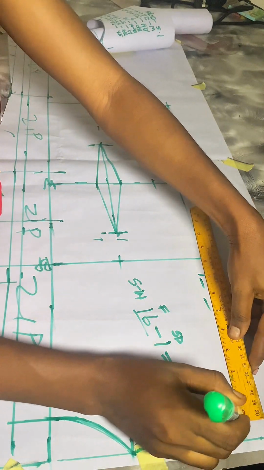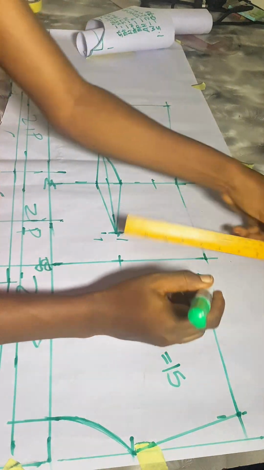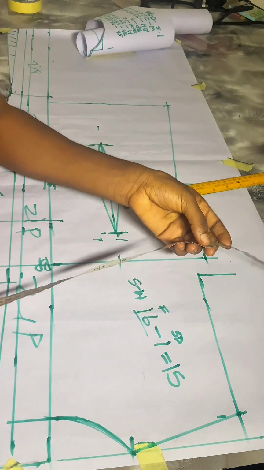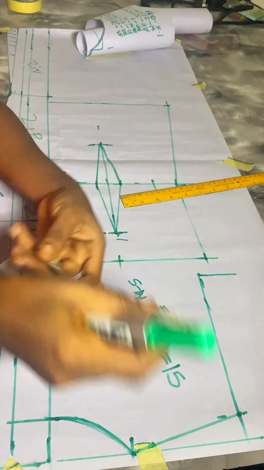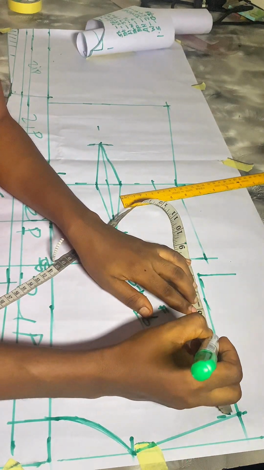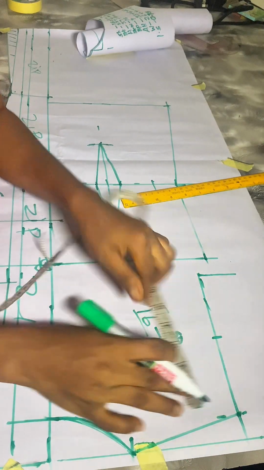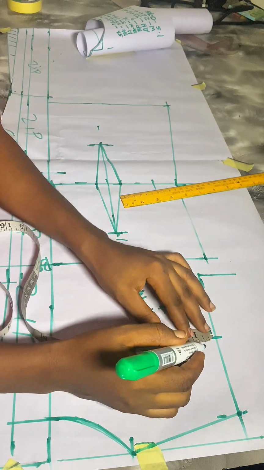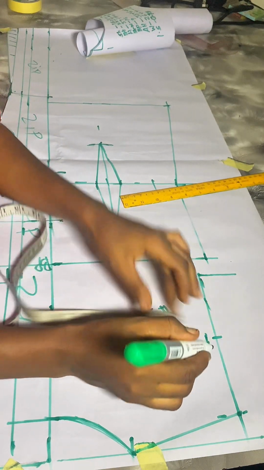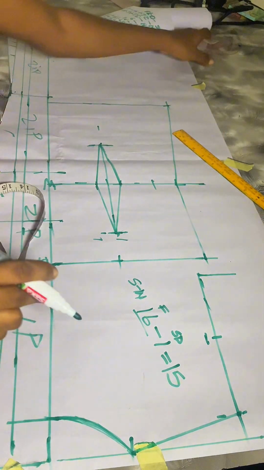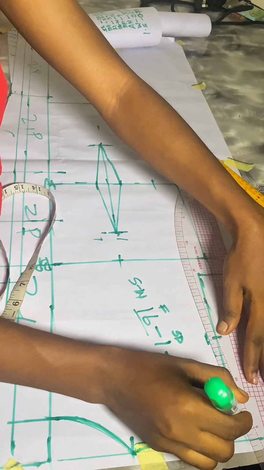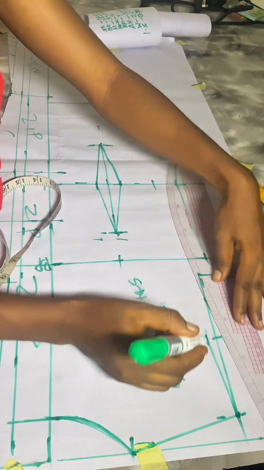Then we are going to join, and 7 divided by 2 is 3.5. We are going to get the midpoint of the 7, which is 3.5. And you are going to come inside by half an inch, and we are going to cuff it. For the front, we use 1 inch. For the back, we are going to use 1/2 inch.